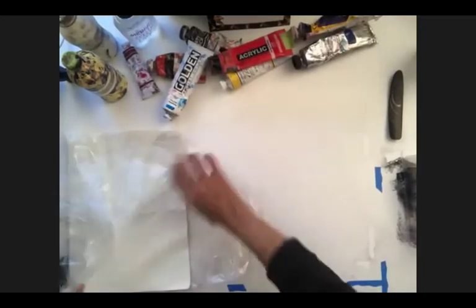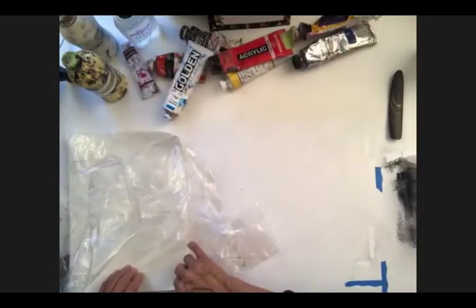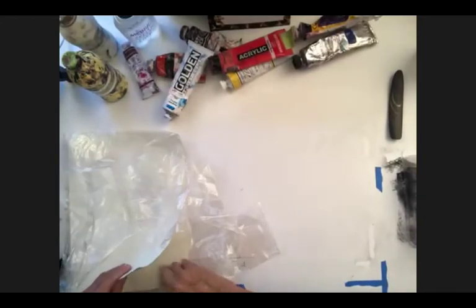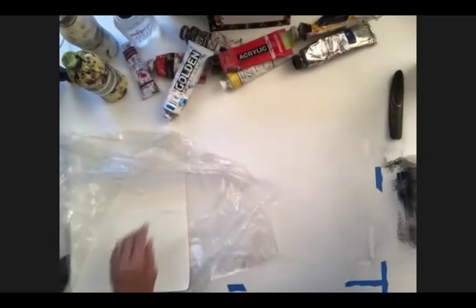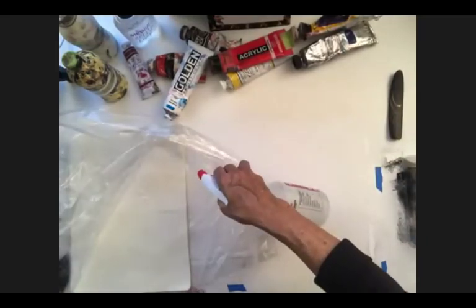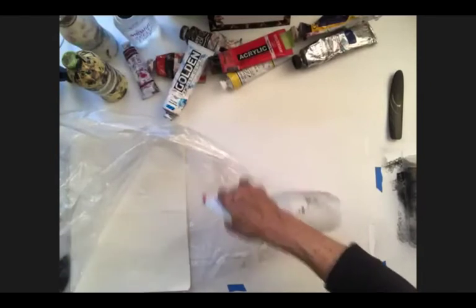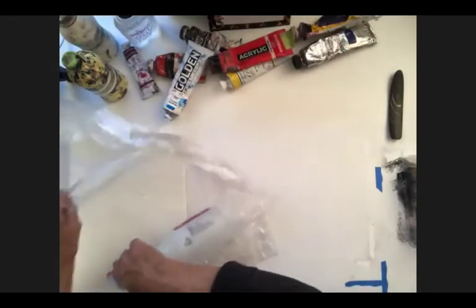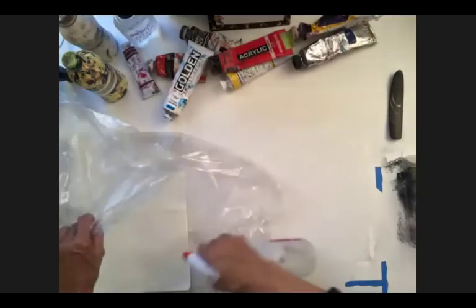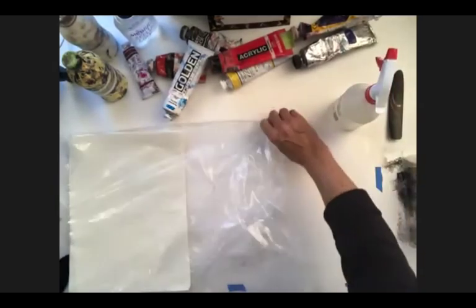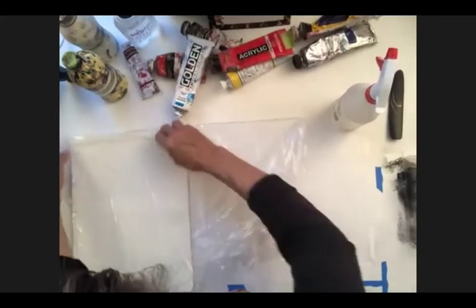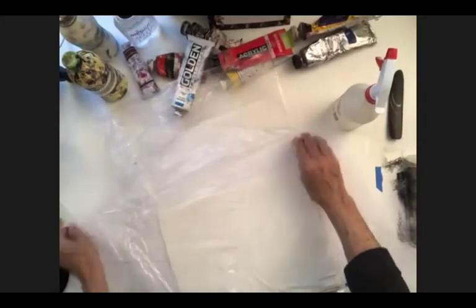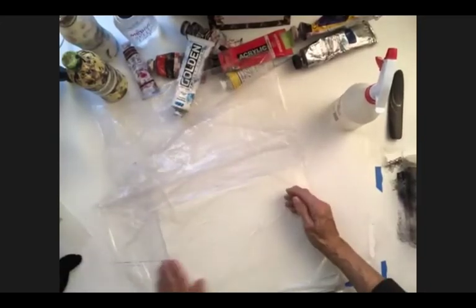gessoing over it. So my damp stack, I'd like to have things as little rumple as possible. Again, to keep it damp, put it in a plastic bag and re-spritz the edges, especially because the paper is going to dry from the edges in. And then smooth all the air out. I'm going to turn it over because these are the ones that I'm using for the demonstration.